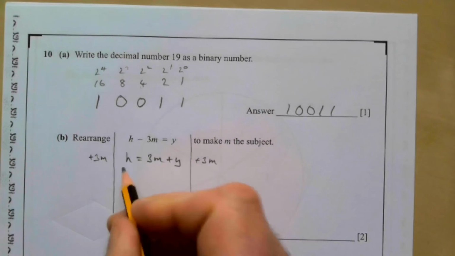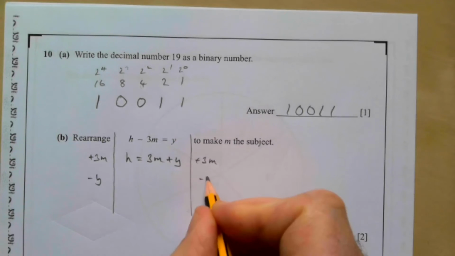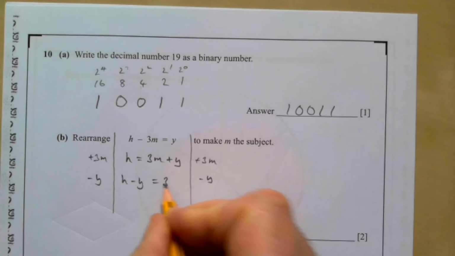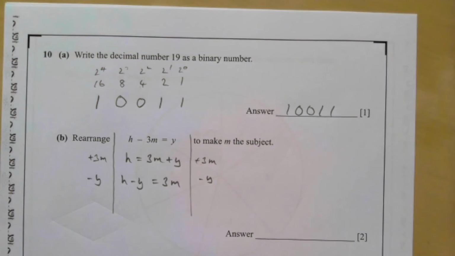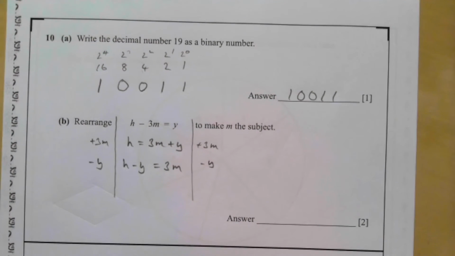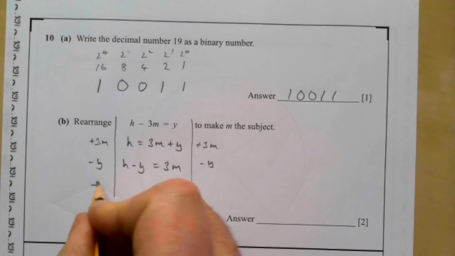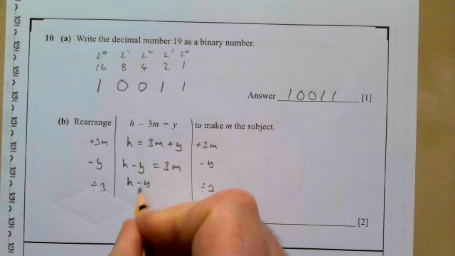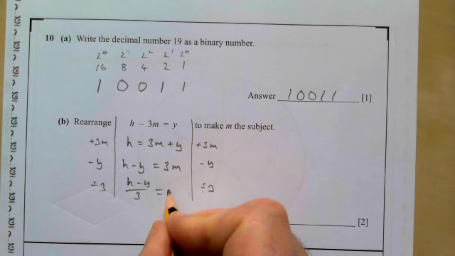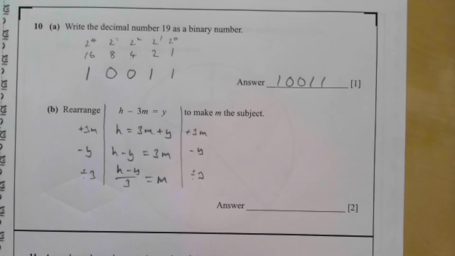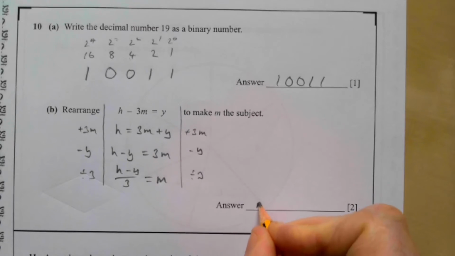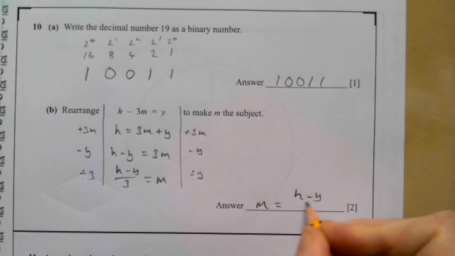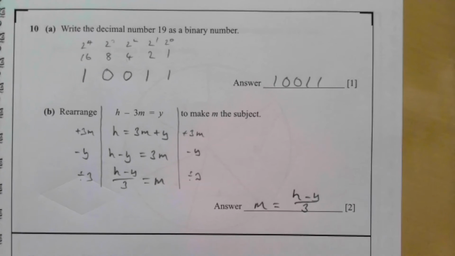I'm then going to take away Y from both sides. That gives me H minus Y equals 3M. And now I'm going to divide then by the 3. And I get H minus Y over 3 equals M. Again, it's good to write this out the correct way. So M equals H minus Y all over 3.